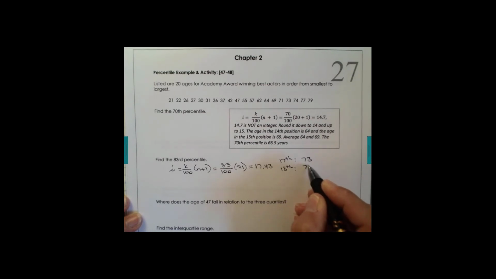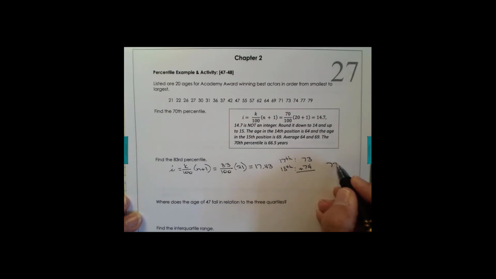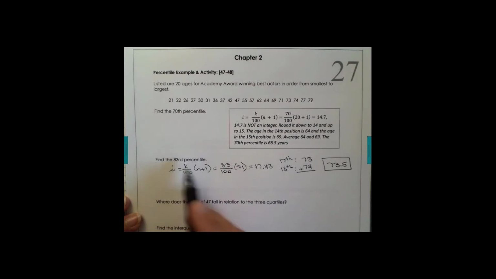So I say 73 plus 74, and I'll take that and divide it by 2. So 73 plus 74 divided by 2 is going to equal 73.5. Well, you can easily tell that, halfway between those two, right? So the 83rd percentile is 73.5. 83% of the data falls below 73.5.